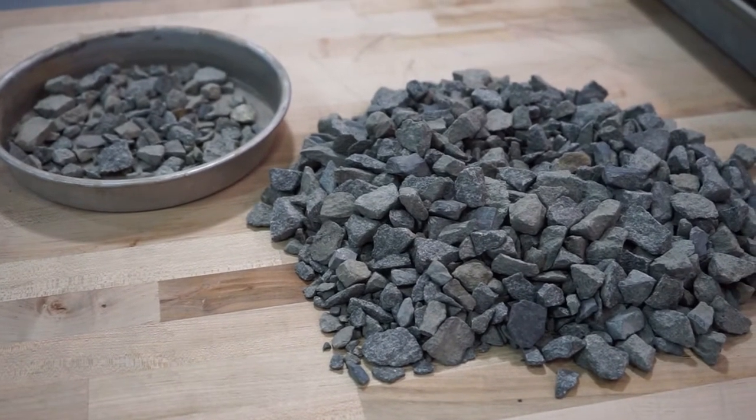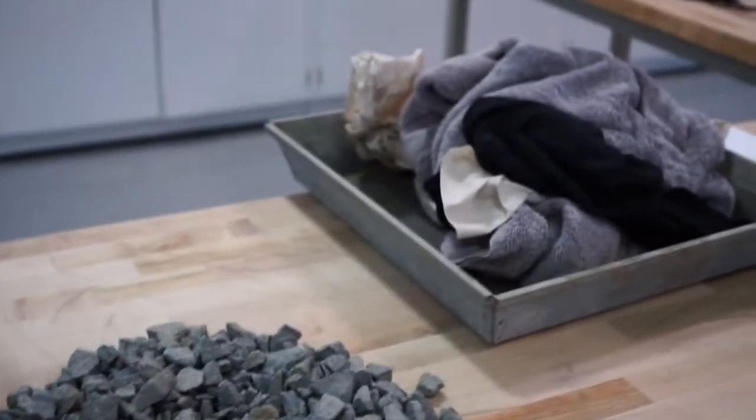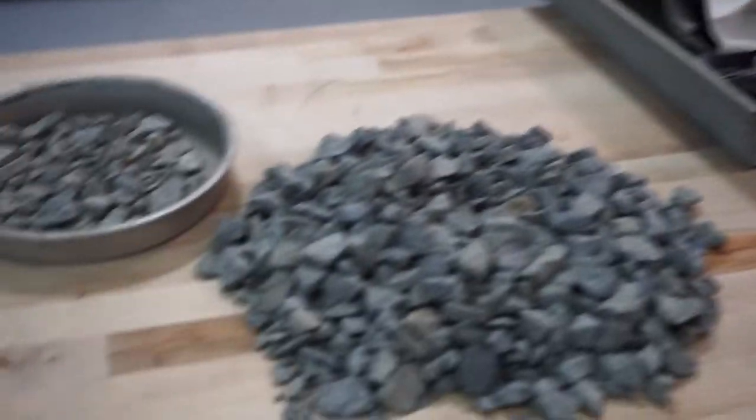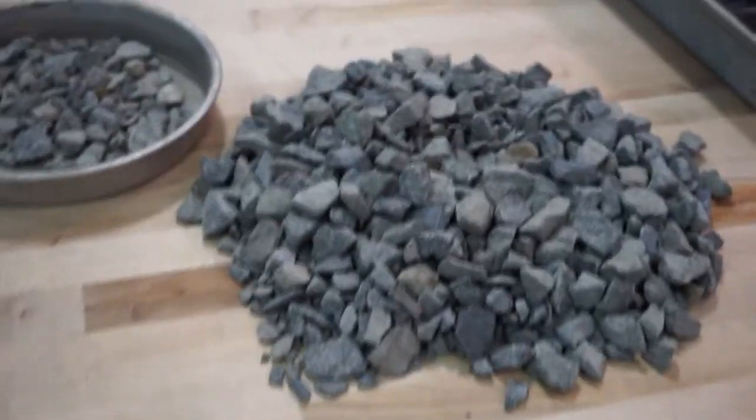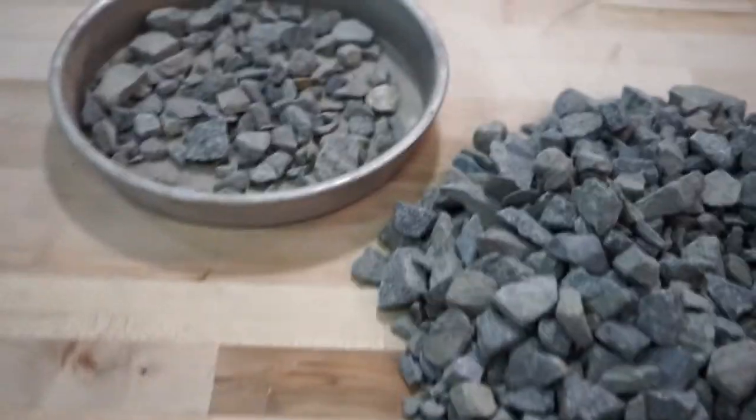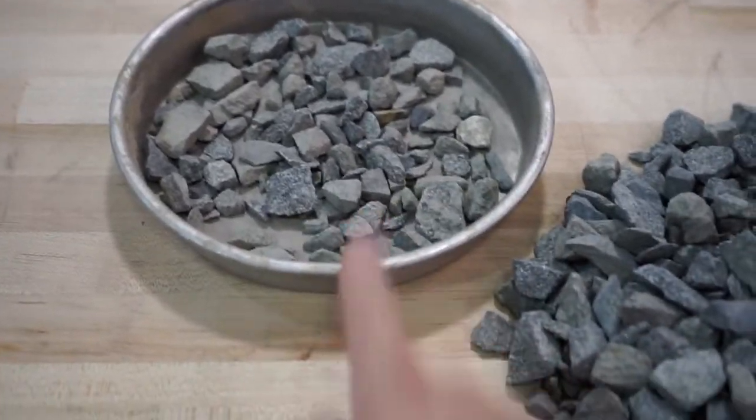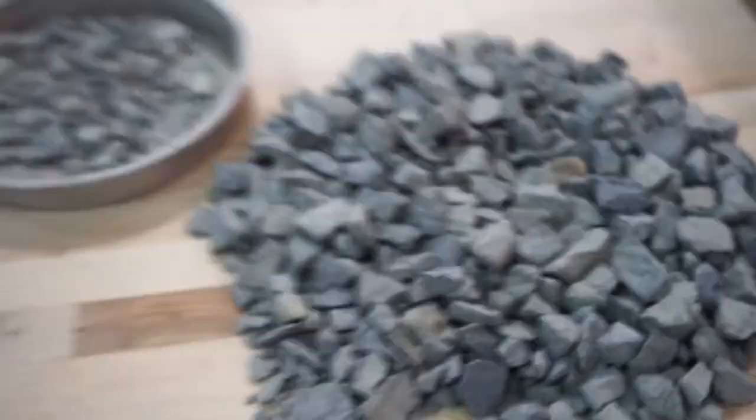As you can see, after some work, elbow grease, and a bunch of rags and paper towels, we've got our wet aggregate to match our never wet aggregate or dry aggregate. And so now it's time to start taking some measurements.